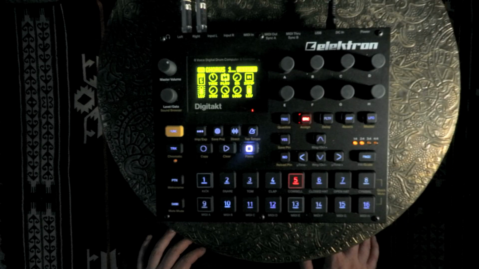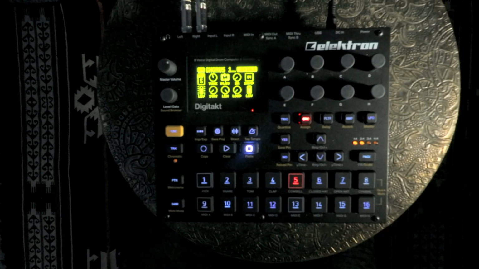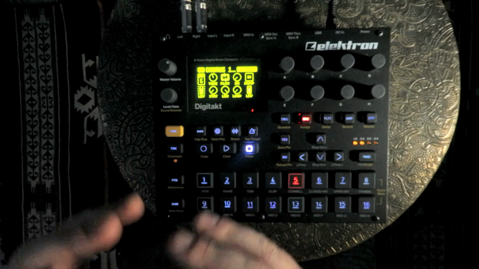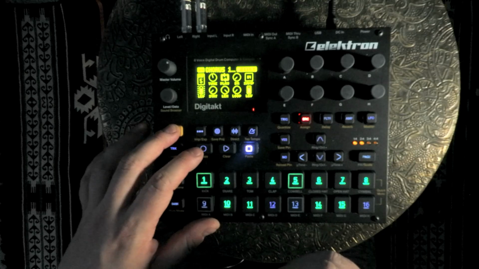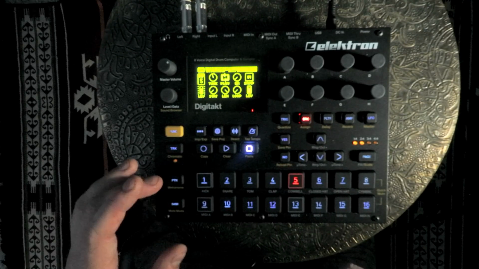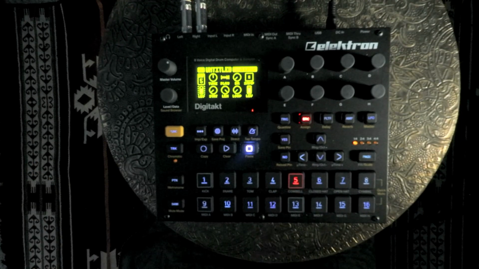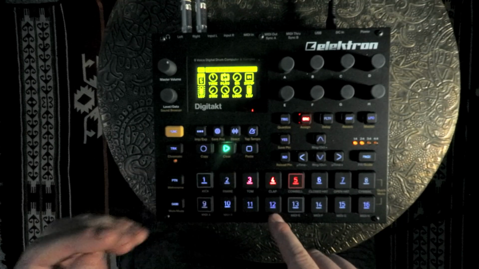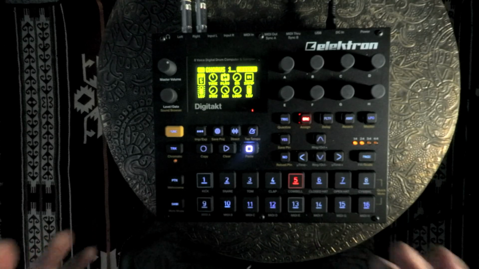The next thing I learned about them was copy and paste. There's a couple of different ways to do that. One would be to copy the entire pattern, and you can do that by going function copy, and you can see up there it's gone copy pattern. Now if you go to a new pattern, say number 12, I go function paste, and it's pasted the entire pattern to number 12. So that's how to copy an entire pattern.